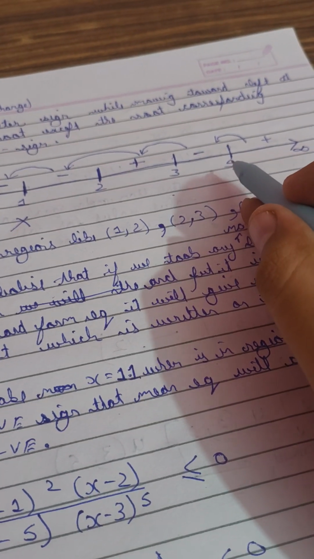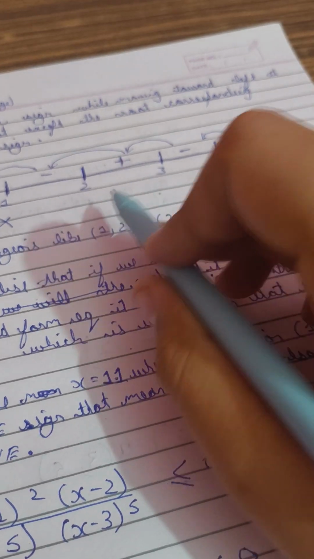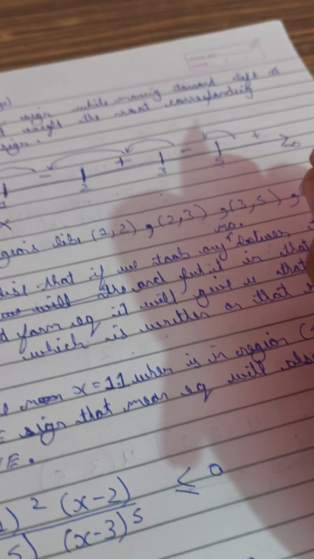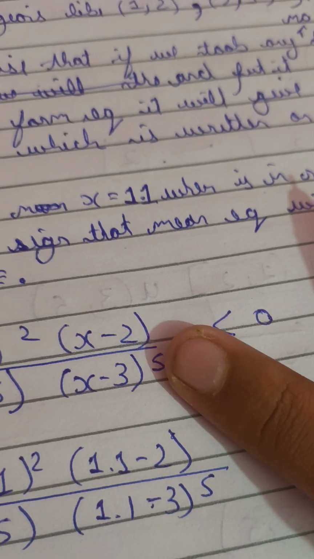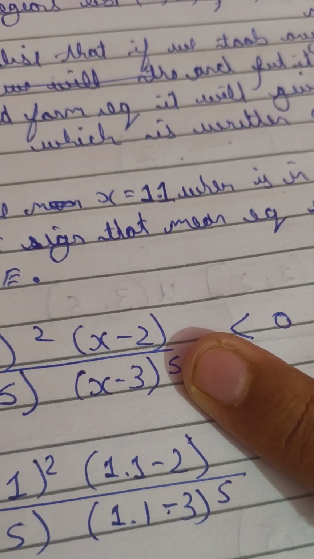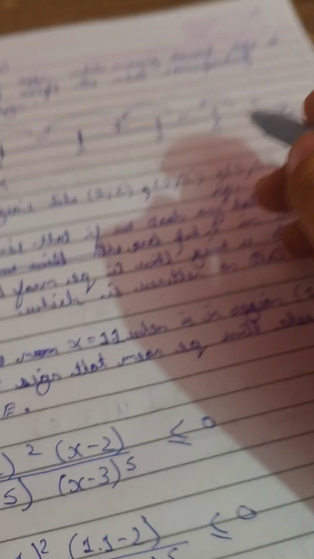Firstly, let me tell you that these numbers which I have marked, like 5, 3, 2, 1, these values we can't put if that equation has to be less than 0. If I remove this sign only and make 0 greater than this equation, this is only valid for that. Let me tell you how.